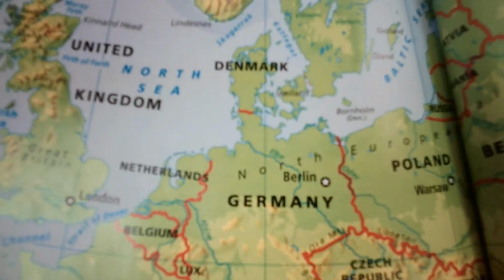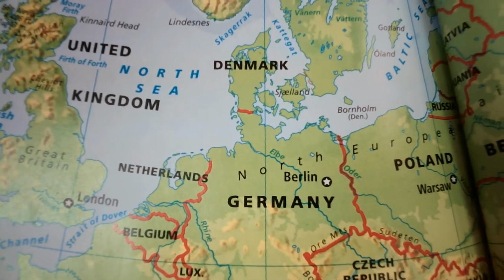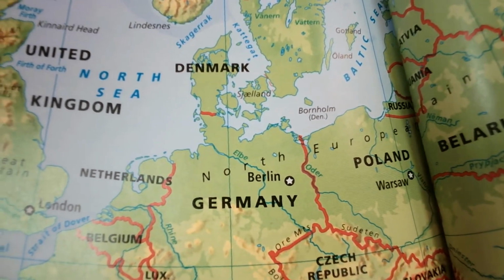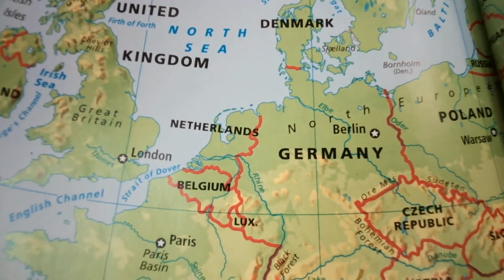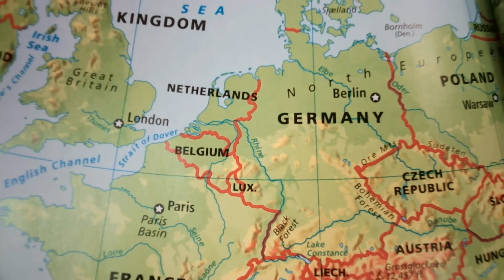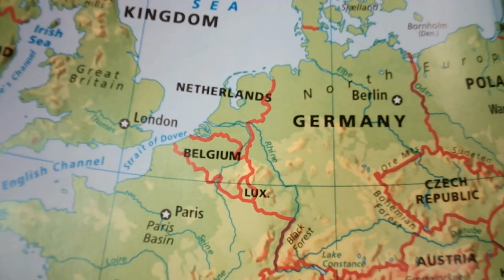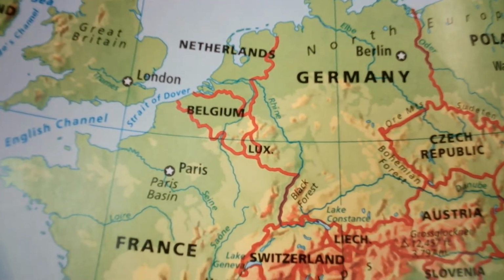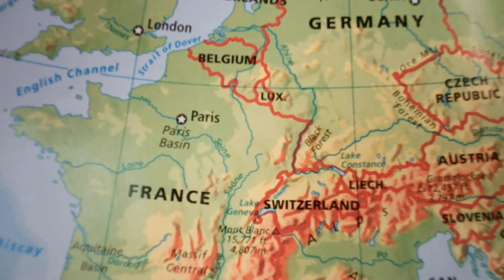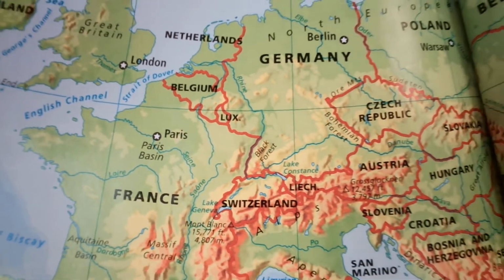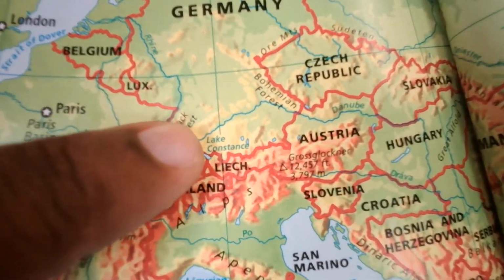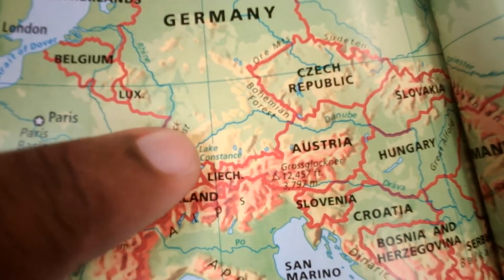So we know North Germany is pretty flat, which is great. You have the plains running through it. But as you go down south, it gets higher. Look here as you get towards southern Germany. Southern Germany is bordering Switzerland and Liechtenstein.